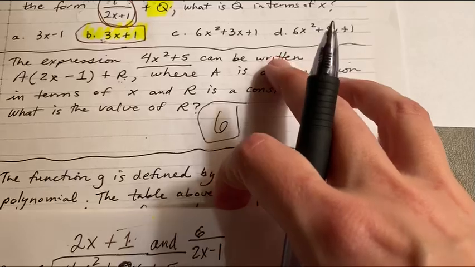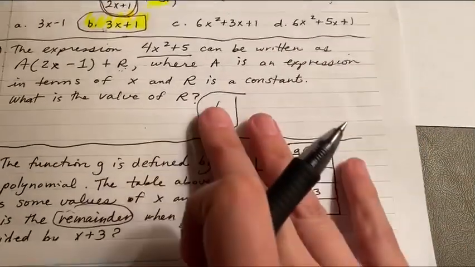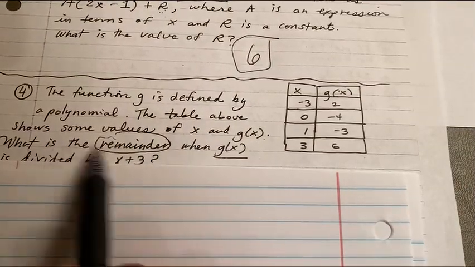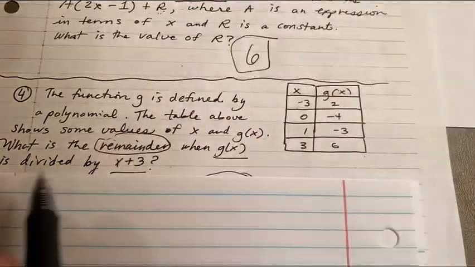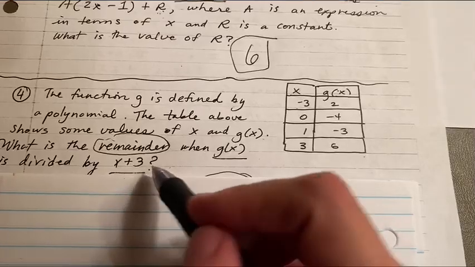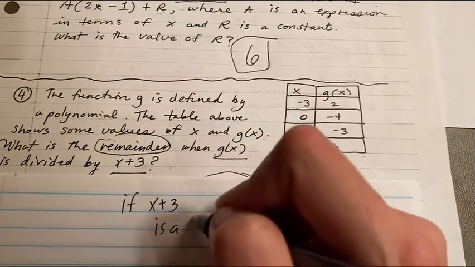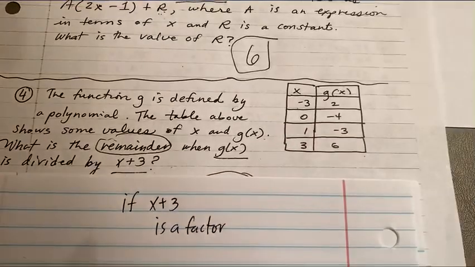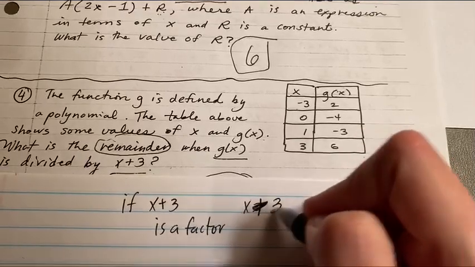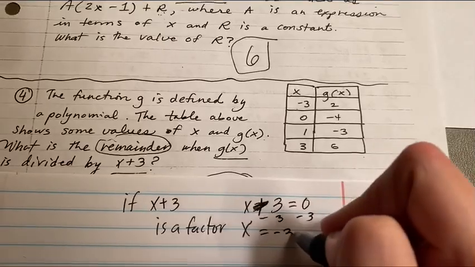All right, let's try to do one more. So it says, the function g is defined by a polynomial, and the table above shows some values. What is the remainder? So we know if g of x is divided by x plus 3, if x plus 3 is a factor, then we know that if you set this to 0, you get x is equal to negative 3.